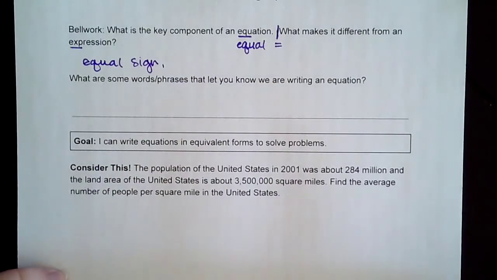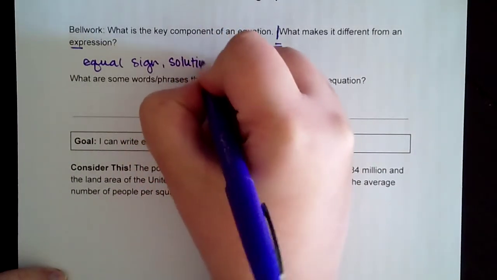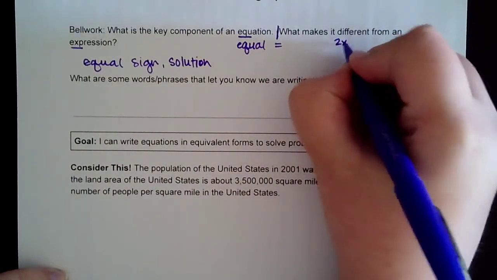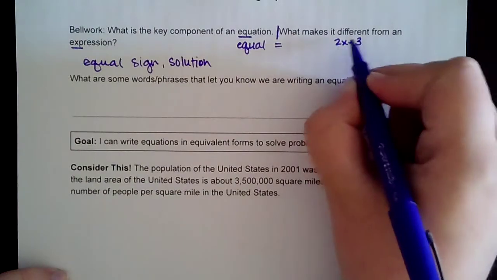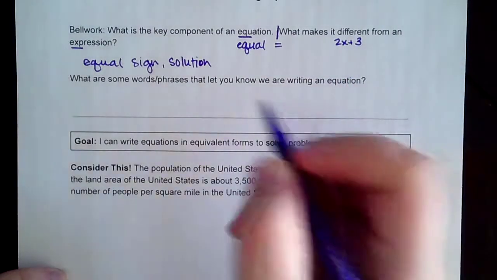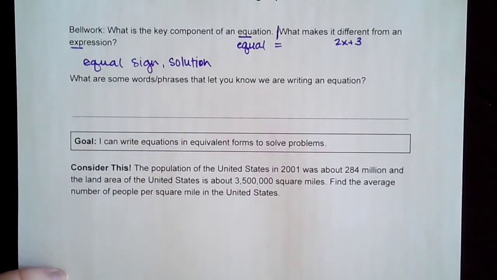Another piece that goes along with this is an equal sign usually comes with a solution or an answer. If I'm given an expression like 2x plus 3, I'm not looking to solve this problem so much as learn what it's telling me. With an equal sign or an equation, I'm looking for a solution.